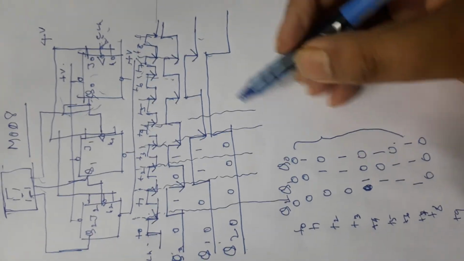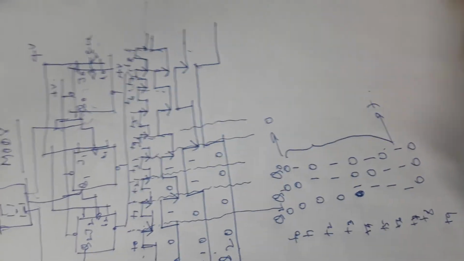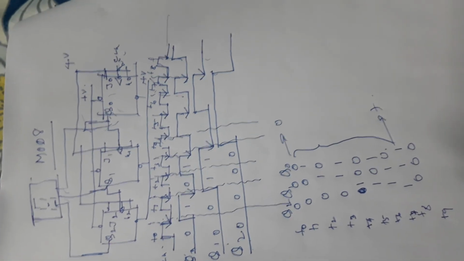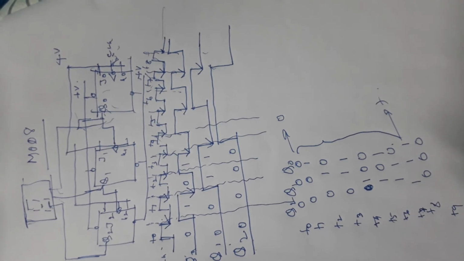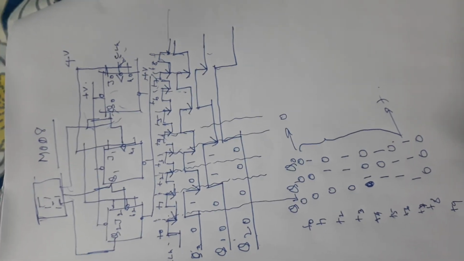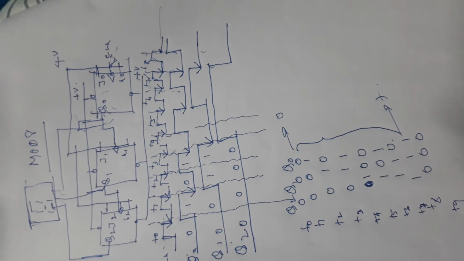So it is counting from 0 to 7. A mod 2 counter counts 0 and 1. A mod 4 counter counts 0, 1, 2, 3, and then 0. A mod 8 counter counts 0 to 7.